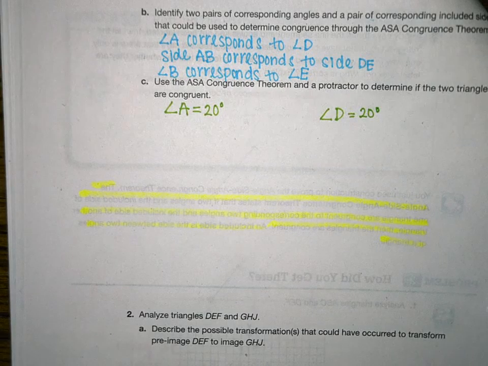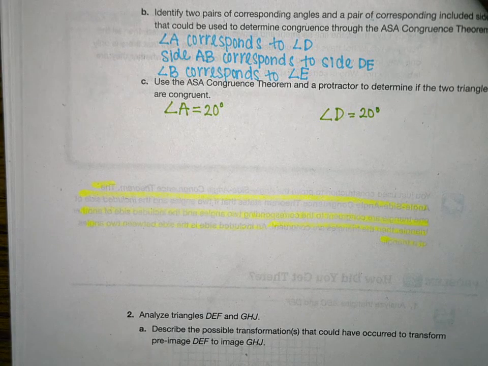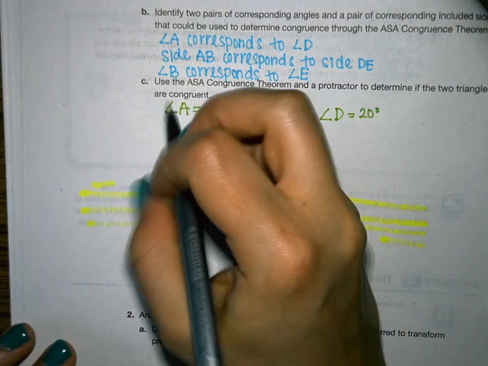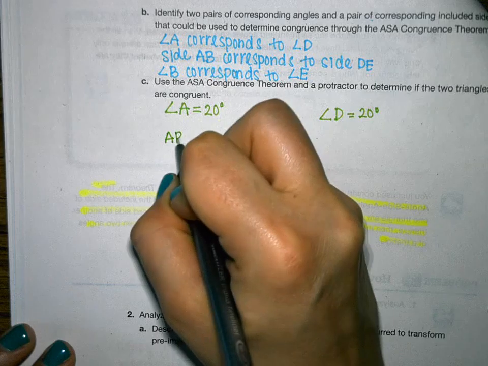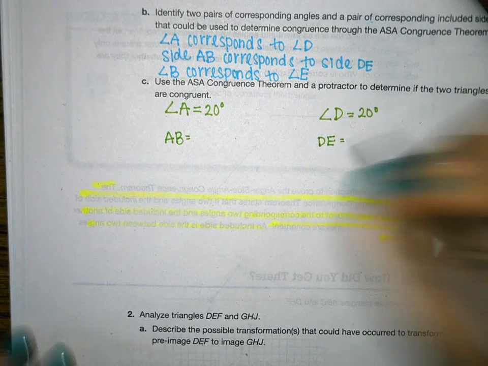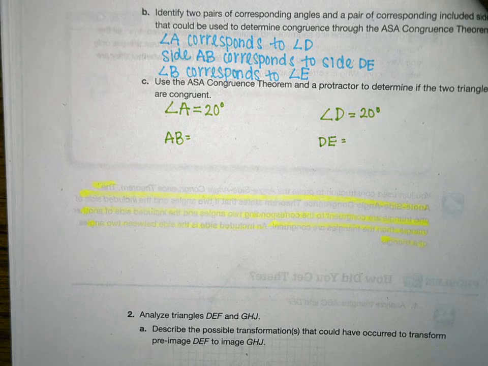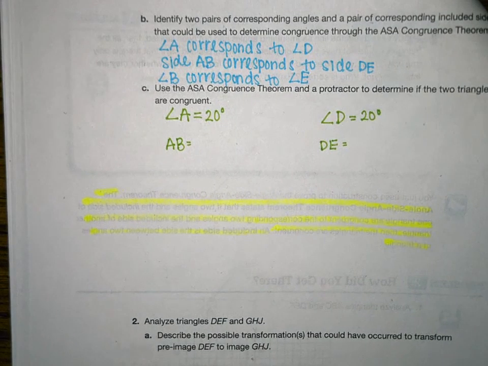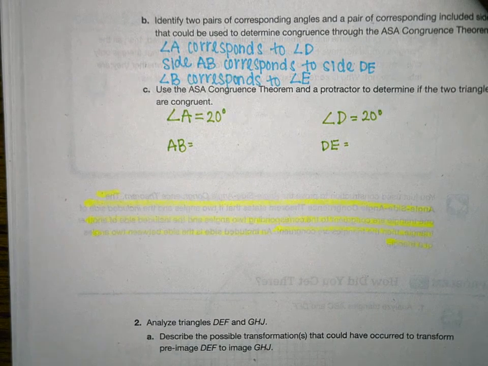So far, we're good. Then we need to find the length of the included side. That's going to be side AB and side DE. For both of those, we're going to use the distance formula. So let's find the endpoints of AB and DE.